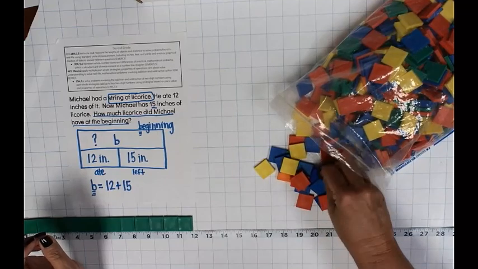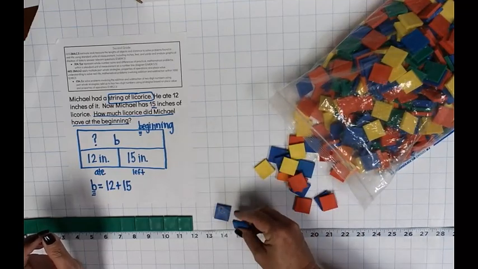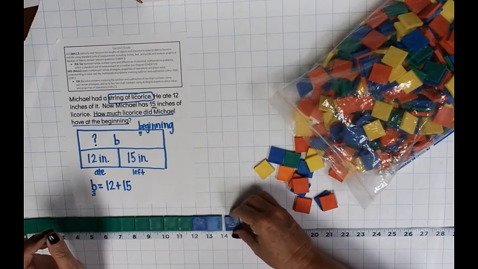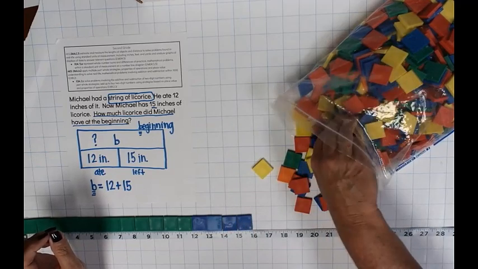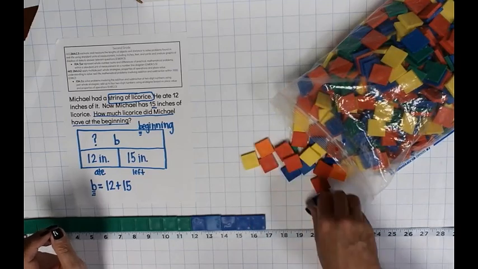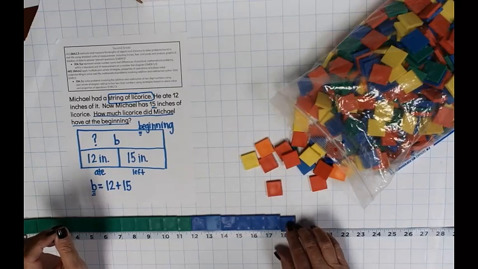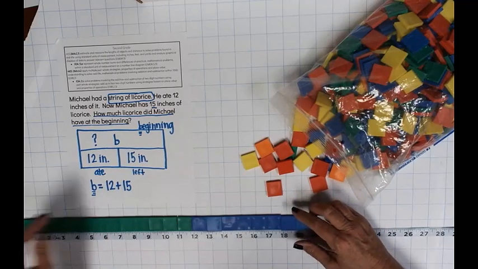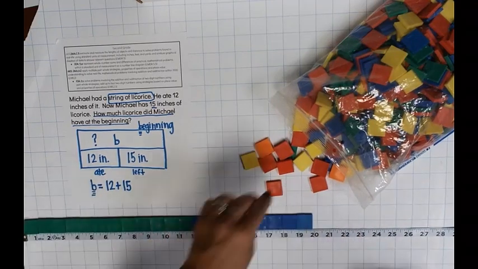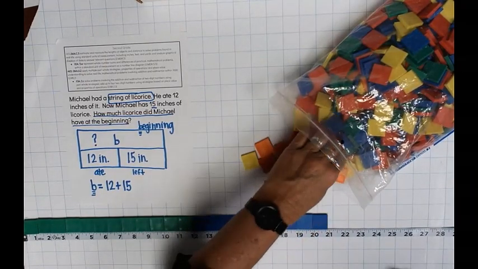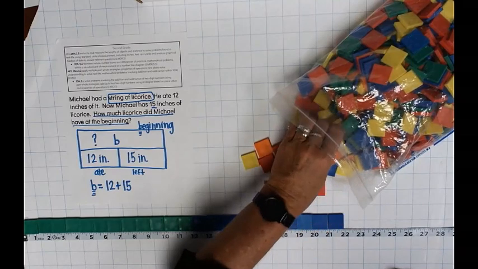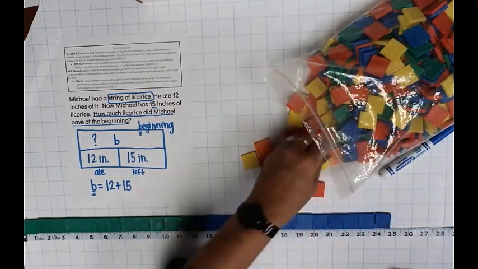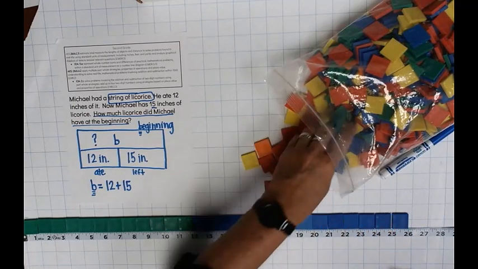So I'm going to go ahead and represent 15 by counting out my tiles. 1, 2, 3, 4, 5, 6, 7, 8, 9, 10, 11, 12, 13, 14, and 15.